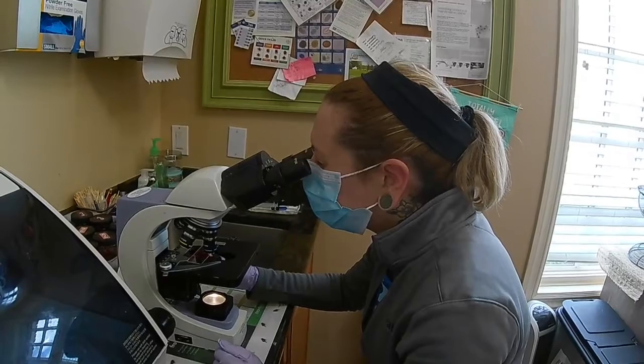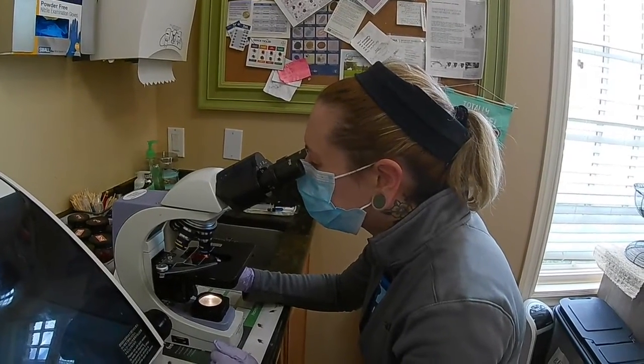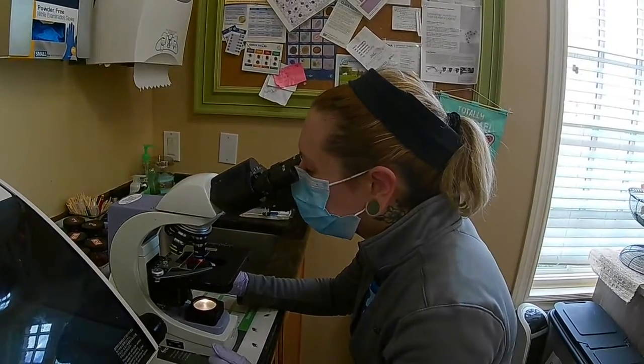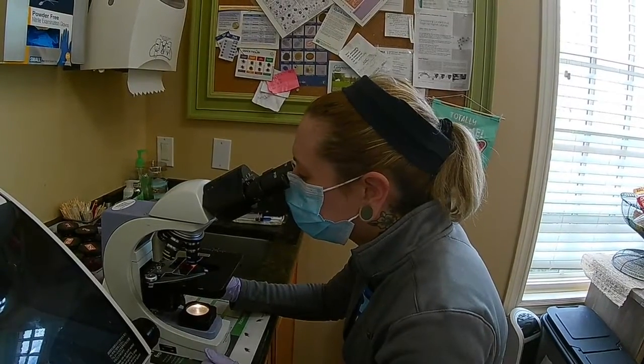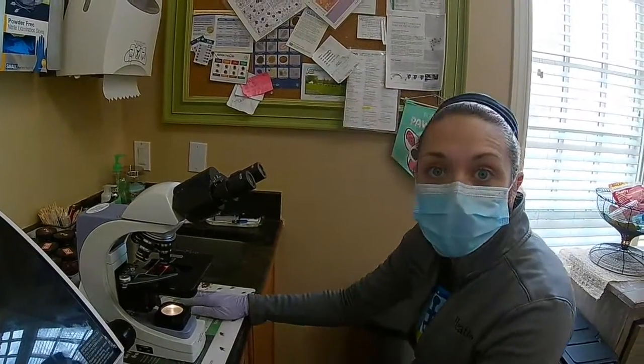Now move over, go back down. And then I would run through this until I completed looking at the entire sample. Okay, so that is my demonstration of a microfilaria direct smear.